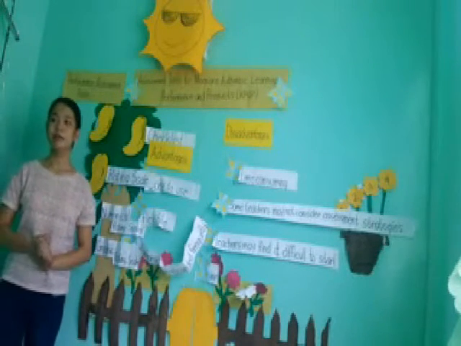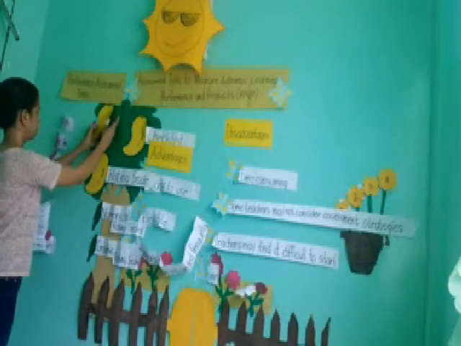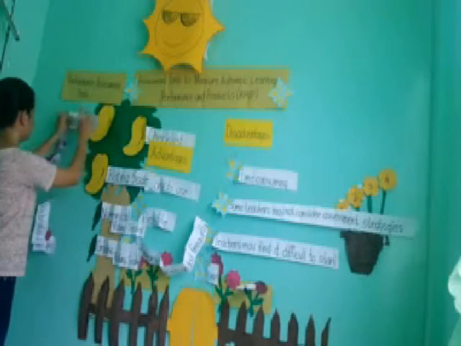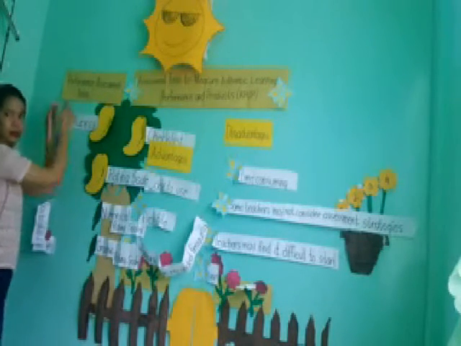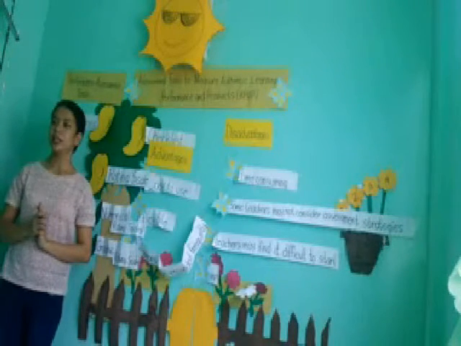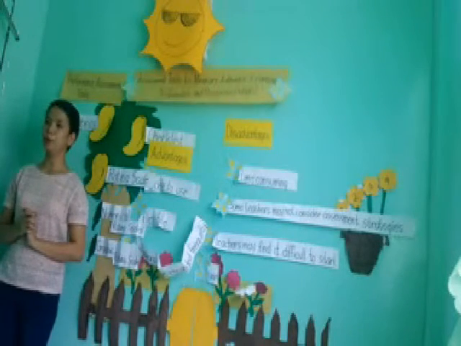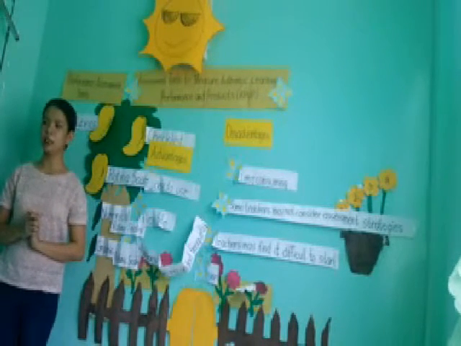Okay. The last performance assessment tool is the rubrics. Rubrics. It is a printed set of guidelines that distinguishes performances or products of different quality.